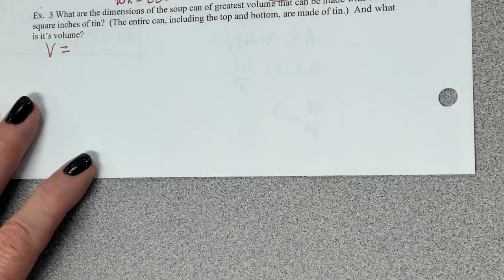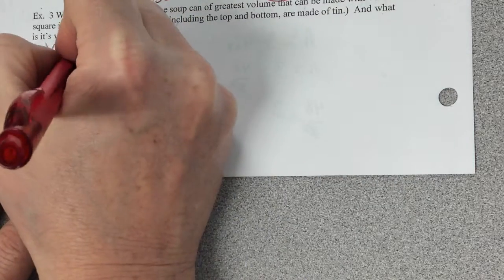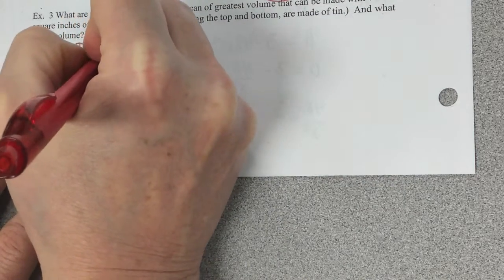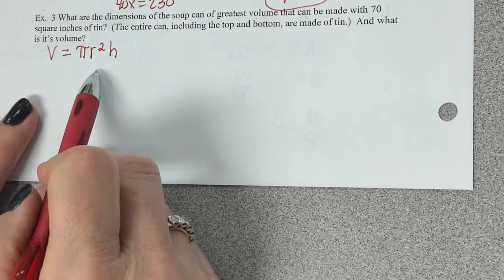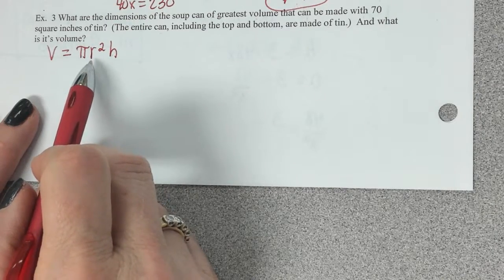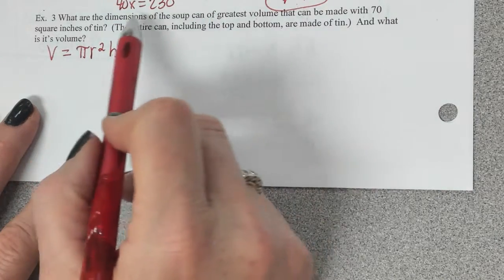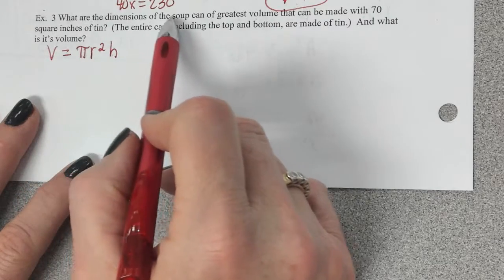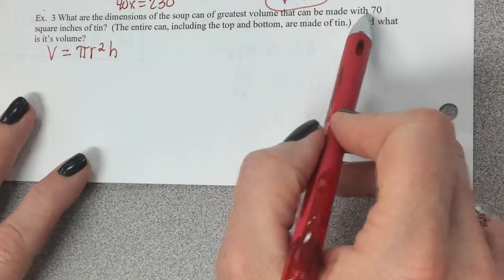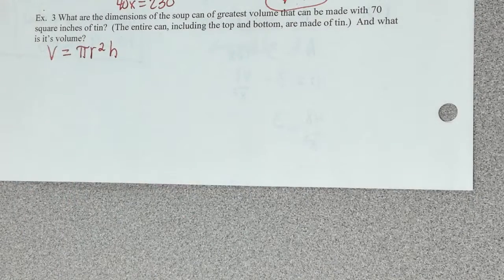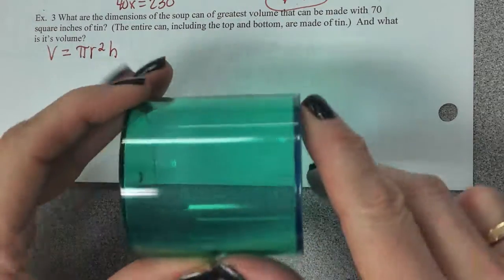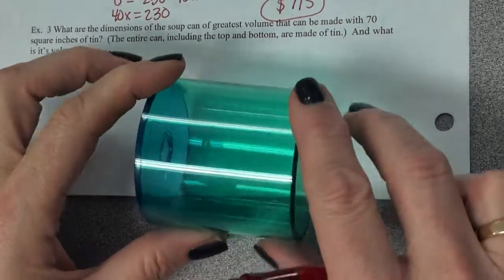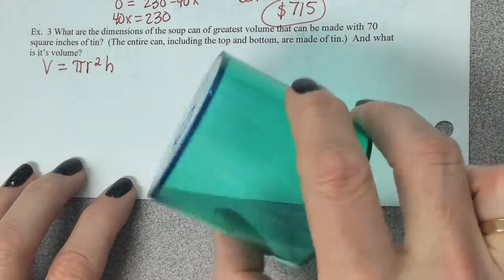It's always area of the base times the height. Yeah, Jeremy? Right, pi r squared times h. So that's what we're trying to maximize, is our volume. Now, this is where it gets a little bit tricky. What are the dimensions of the soup can that can be made with 70 square inches of tin? Well, that's telling us what the surface area is. They're telling us that the surface area of this cylinder is going to have to be 70.